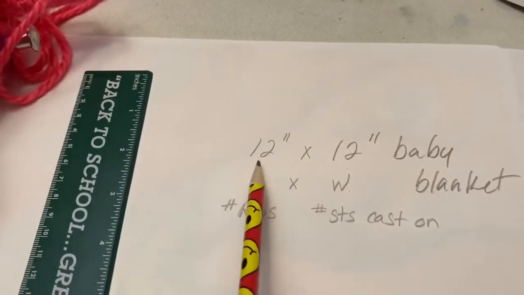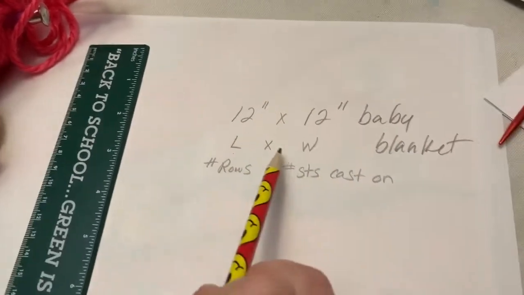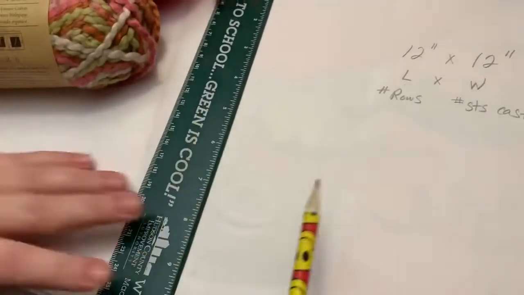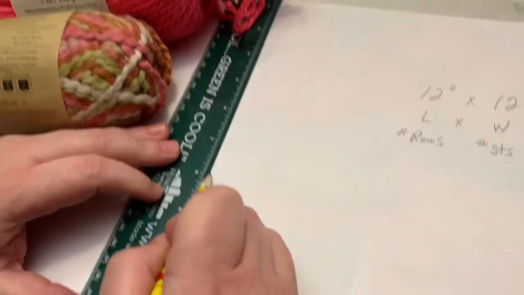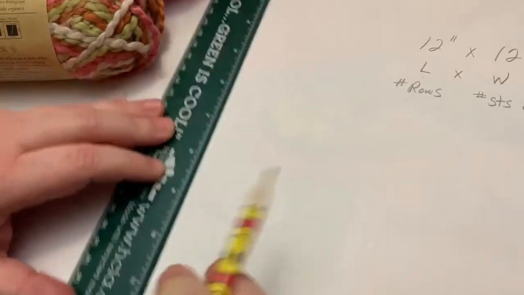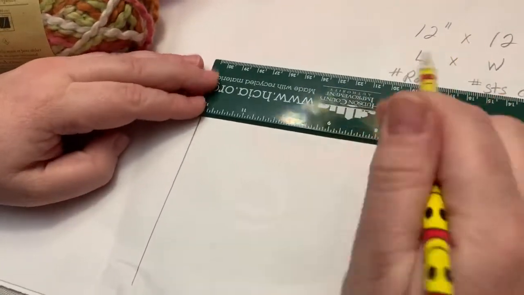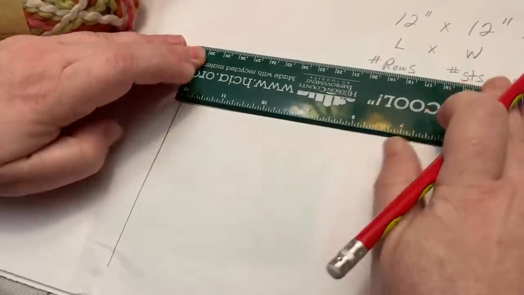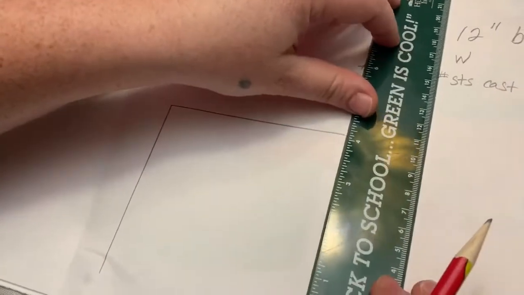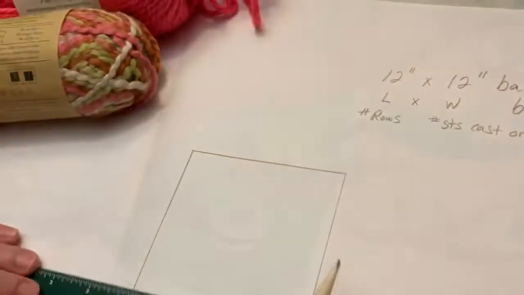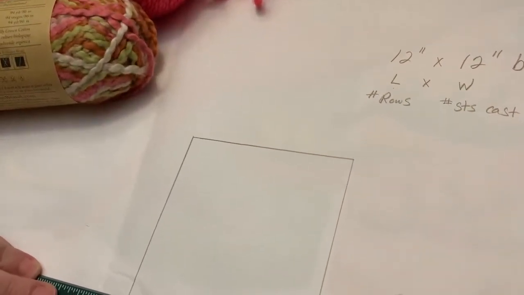Okay, so remember we're doing a 12-inch by 12-inch baby blanket, but right now we're just going to draw out that 4-inch swatch so that I can show you where those numbers come from, in case you were finding all of those numbers and dimensions a little bit confusing. So we're just going to draw it out so we can see this.